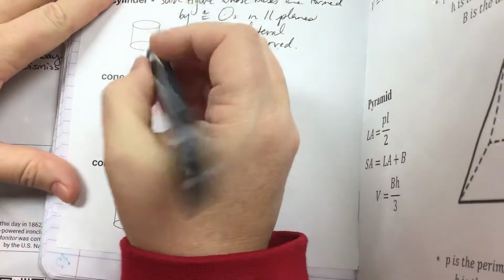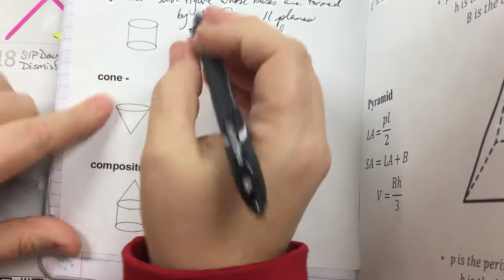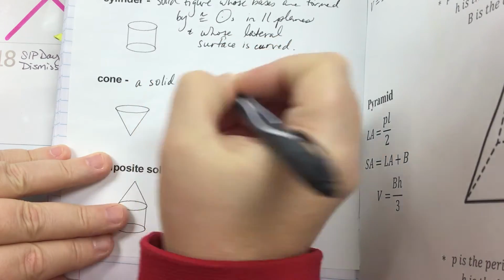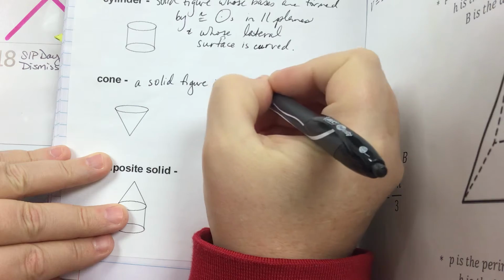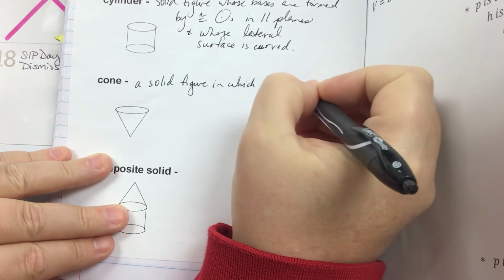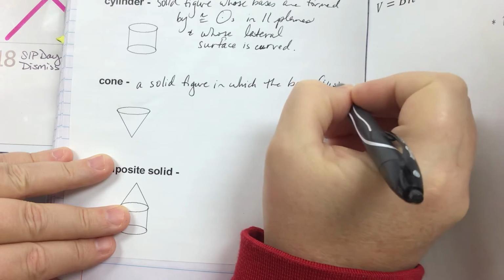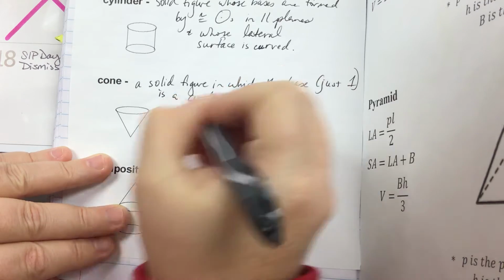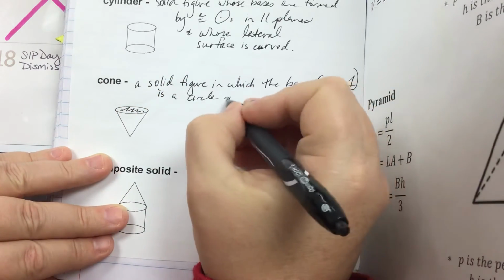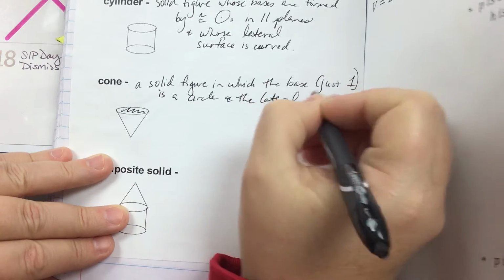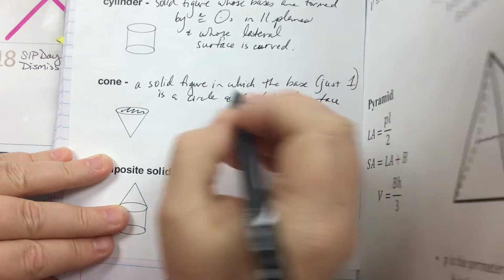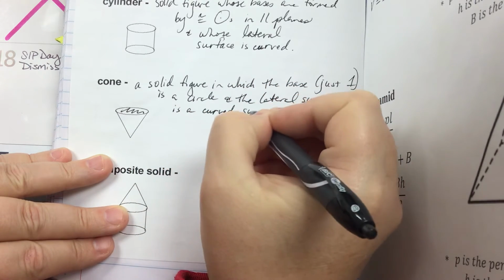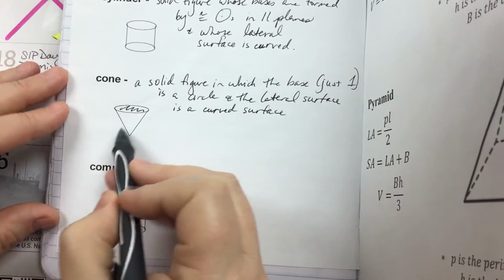And then like I said, for today at least, we have our cone. A cone is, again, a solid figure in which the base, and again it just has one, is a circle. Notice here the base is a circle, and the lateral surface is a curved surface. So notice that it is curved.